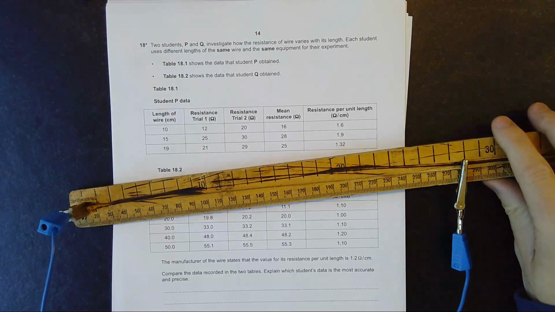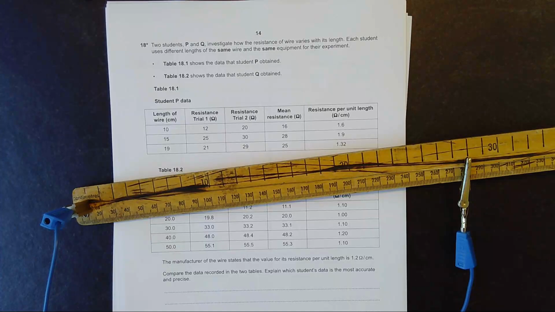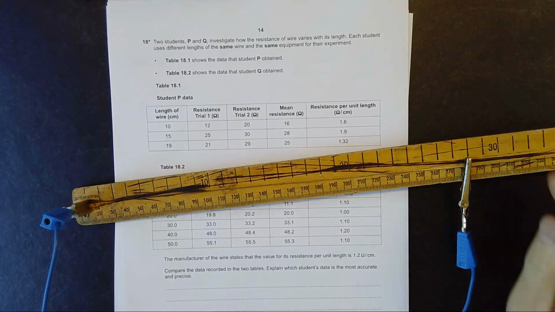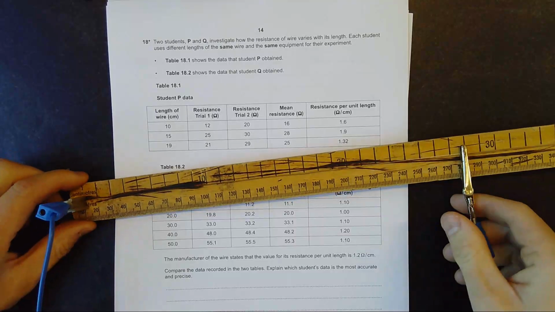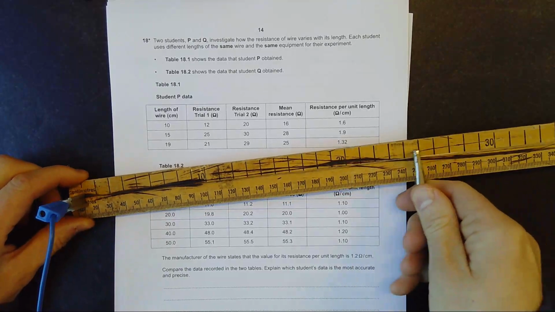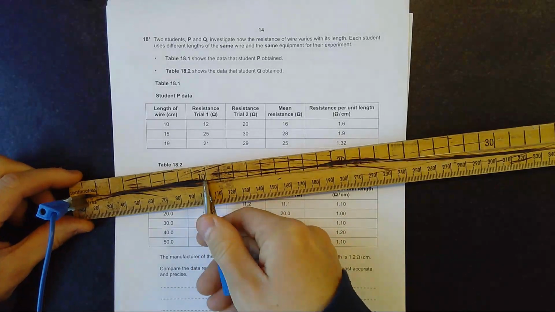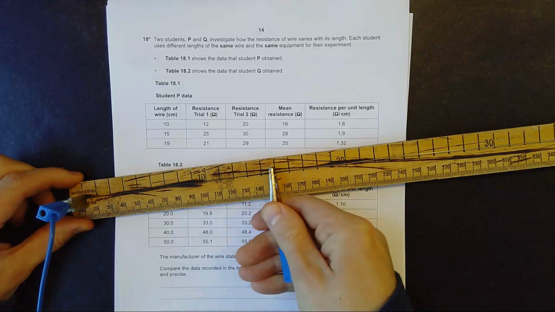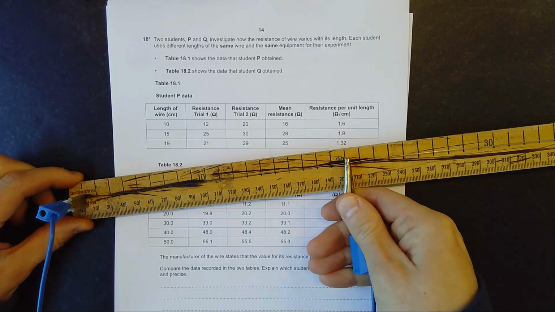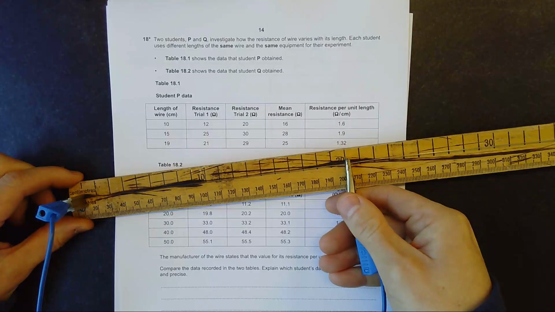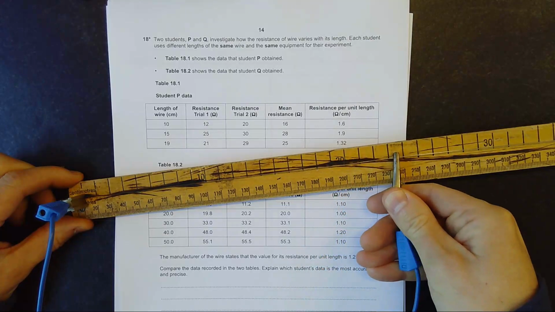Okay, so question 18 is a 6-marker, and we're comparing two sets of data for the resistance of a wire practical. That's the one where you change the length of a piece of wire. So I'm doing that just with a crocodile clip, and you move the crocodile clip to different lengths, and then you can use that to calculate the resistance of the wire for different lengths.